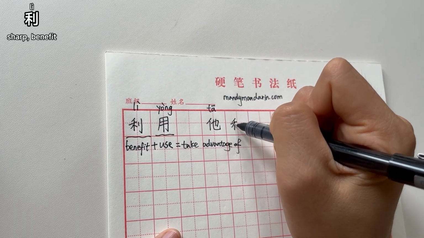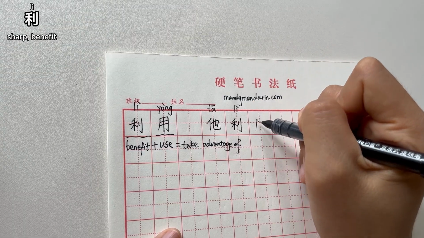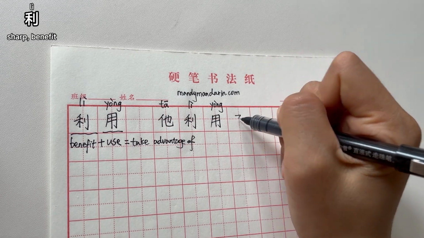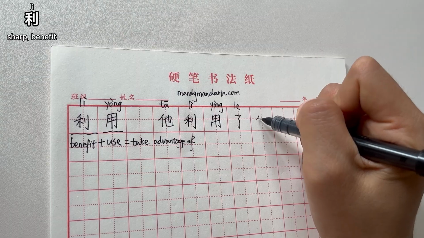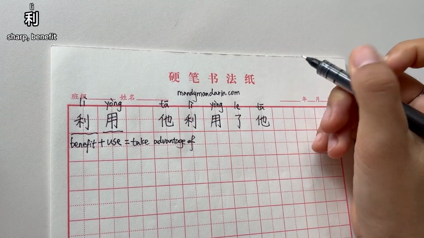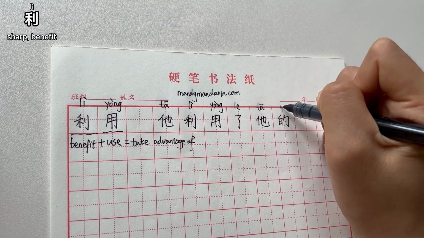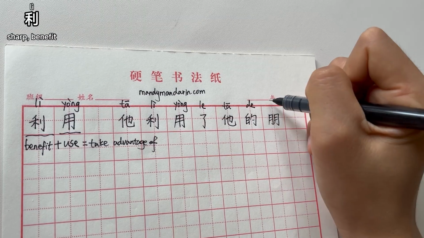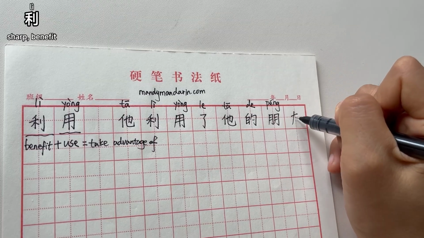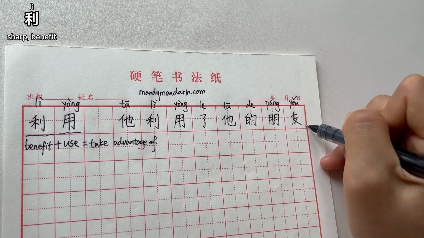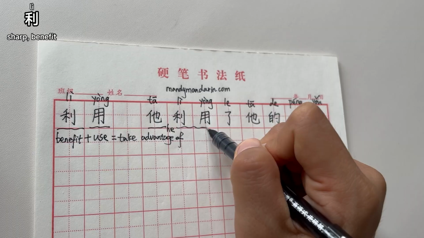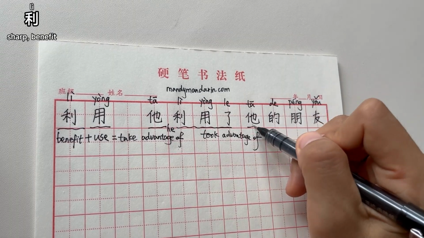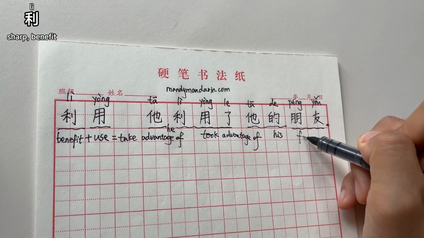他利用了他的朋友. Okay, 他 is he. 利用了 took advantage of. 他的 is his. 朋友 is friends.